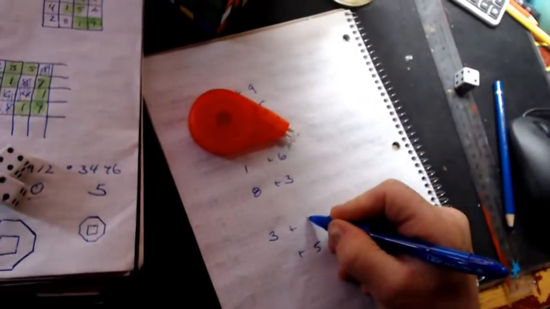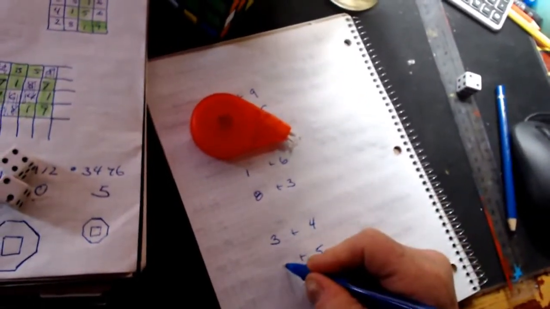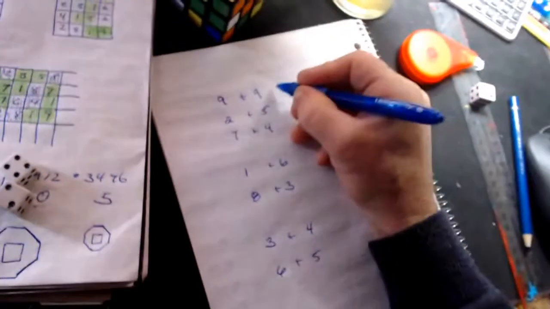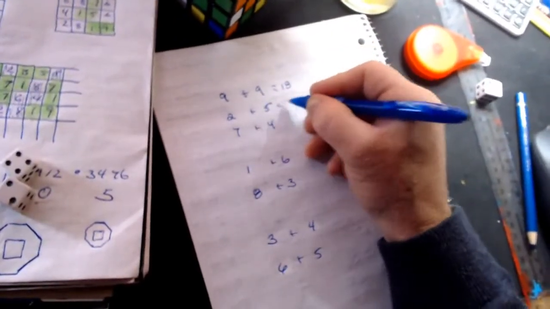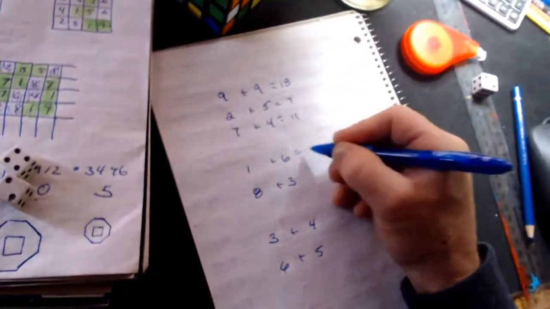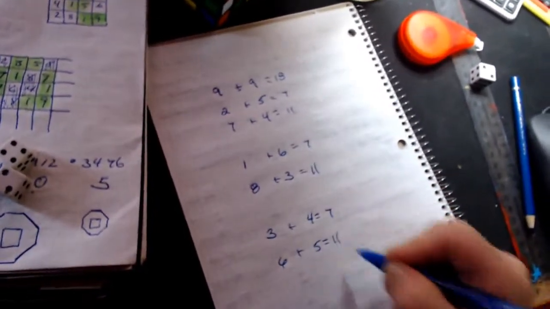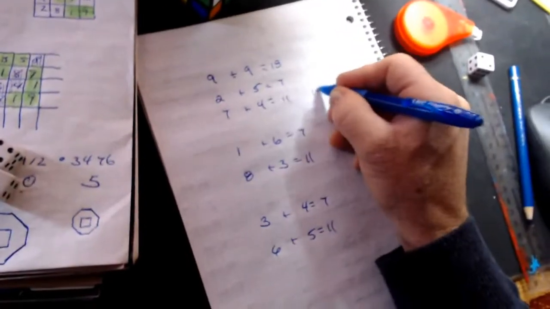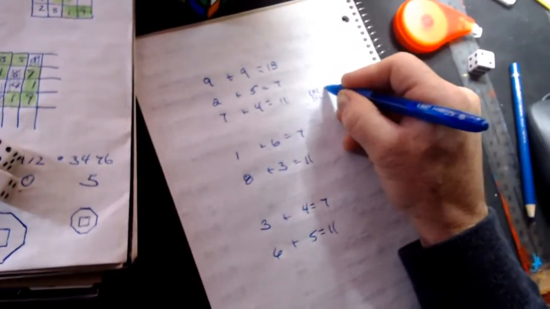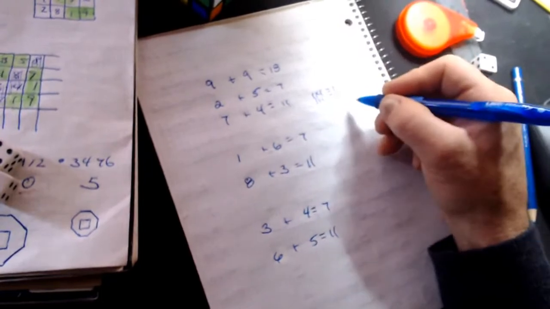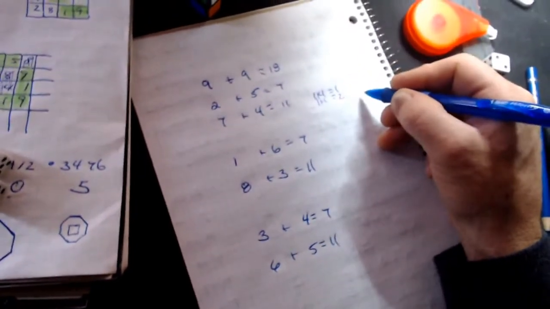We got the 3 and the 4 and the 6 and the 5. And this is 18, 7, 11, 7, 11, 7, 11. You can also say 1 times 1, 1 plus 1 equals 2. So are we going to go 12 or 21?